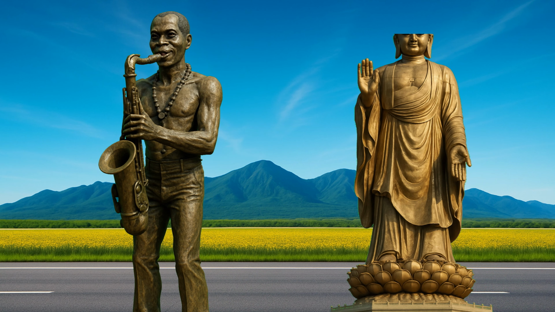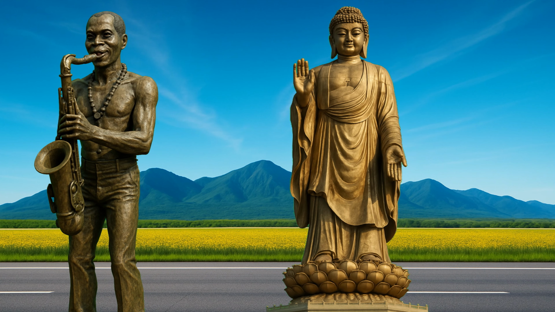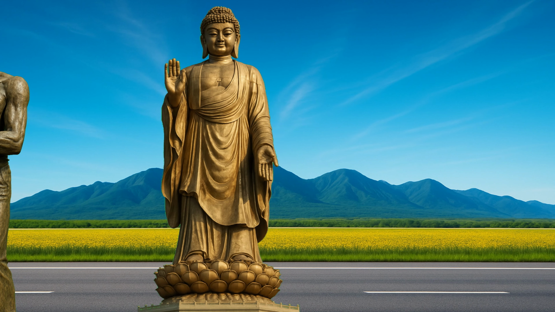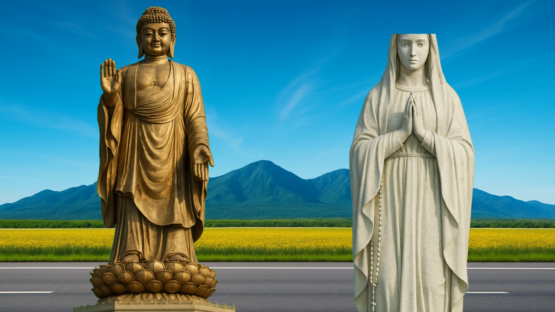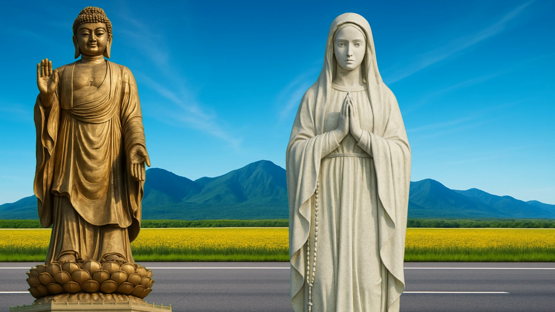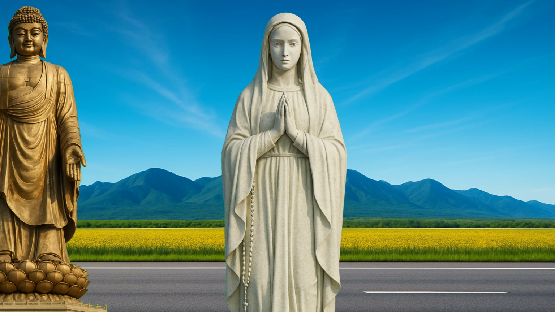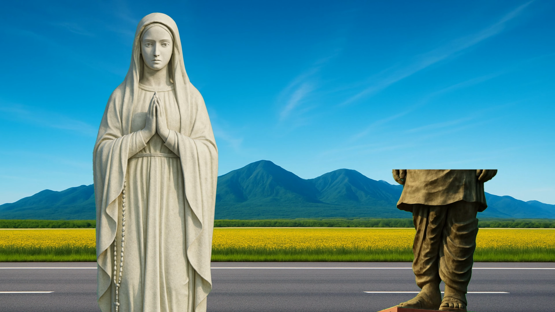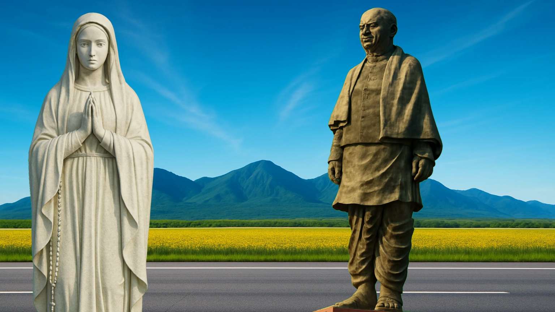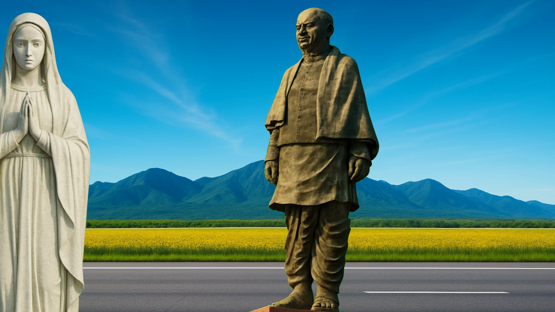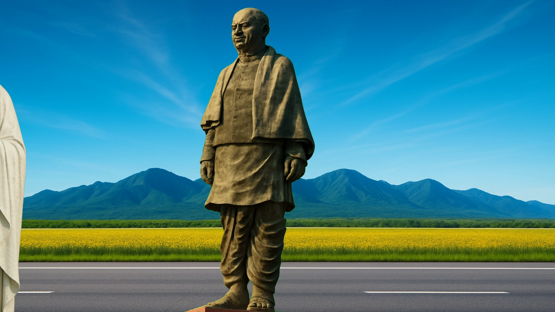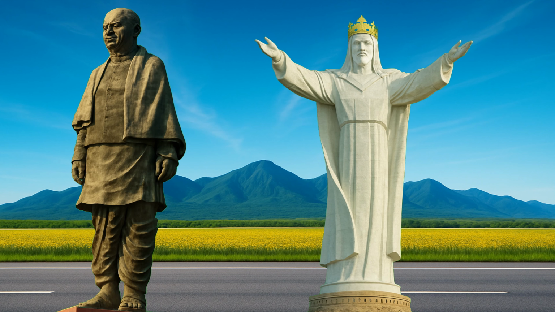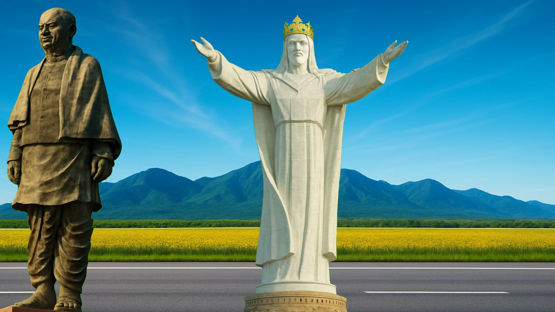Spring Temple Buddha is one of the tallest statues in the world. Standing at a towering height of 128 meters. Virgin Mary, revered in Christianity as the Mother of Jesus Christ, symbolizes purity, compassion, and unwavering faith. The Statue of Unity in Gujarat is the tallest statue in the world at 182 meters, honoring Sardar Vallabhbhai Patel. Christ the Redeemer, this 30-meter tall Art Deco statue of Jesus Christ, overlooks Rio de Janeiro from Mount Porto.